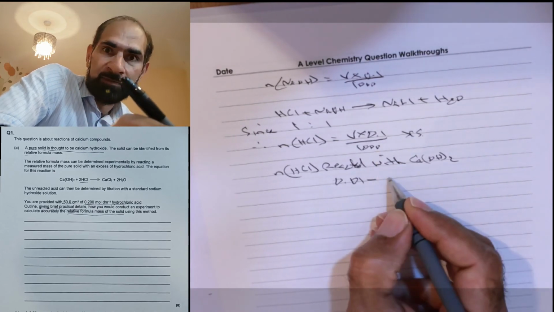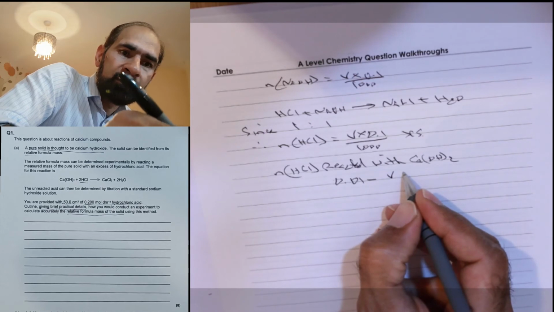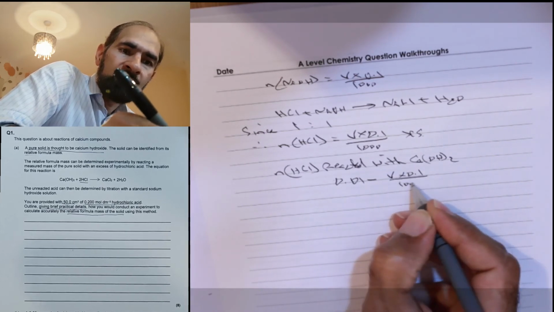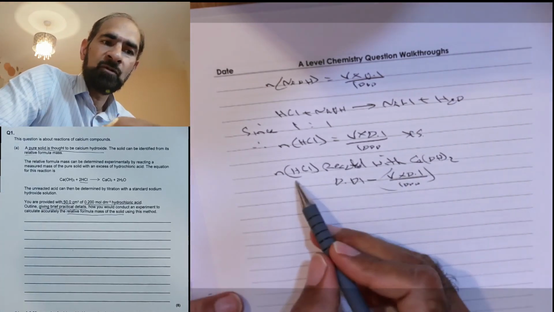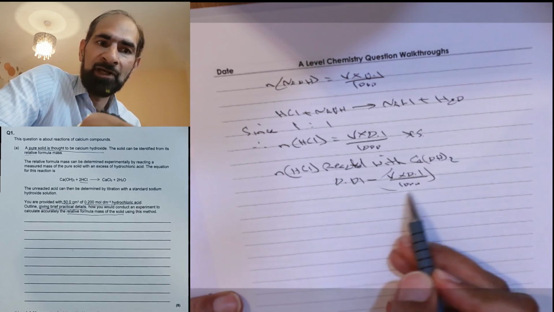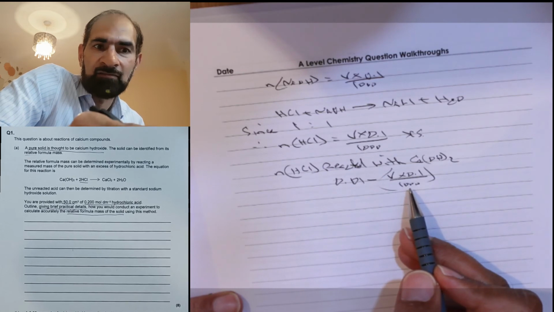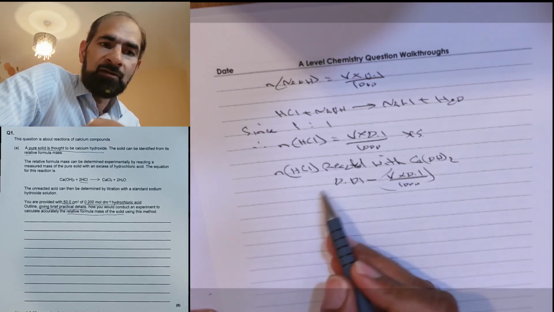So I'm going to have to put the expression, remember I don't have actual values: volume times 0.1 divided by 1,000. So the number of moles of HCl reacted with calcium hydroxide must be what we started with minus whatever's left at the end. The rest must have reacted with calcium hydroxide. Now, that's the moles of HCl reacted.